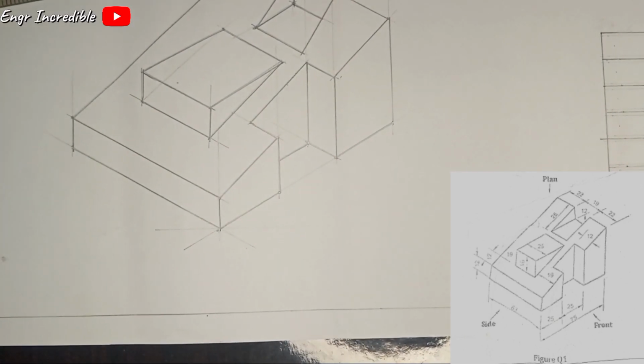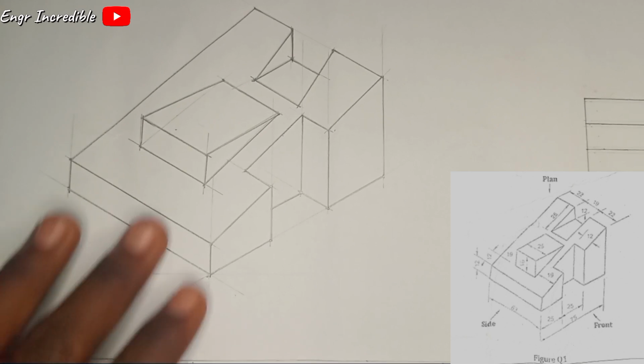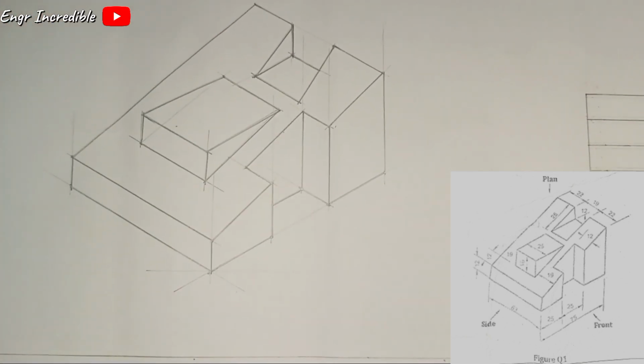So we have drawn our technical drawing, we have drawn our sketching, then we proceed with our dimensioning. How do we do our dimensioning?